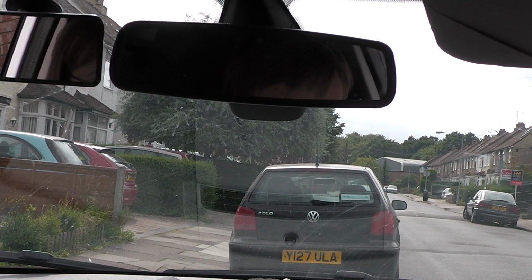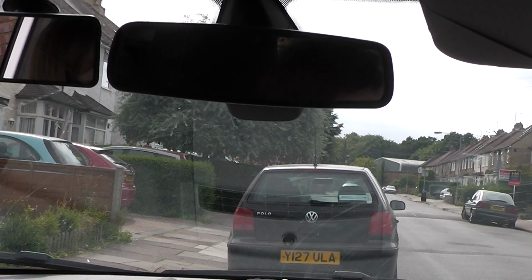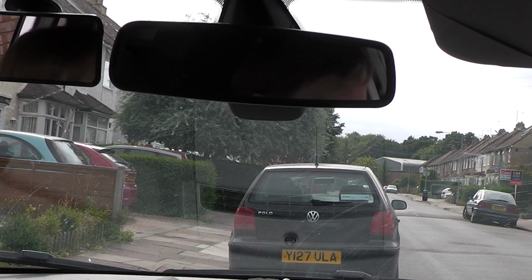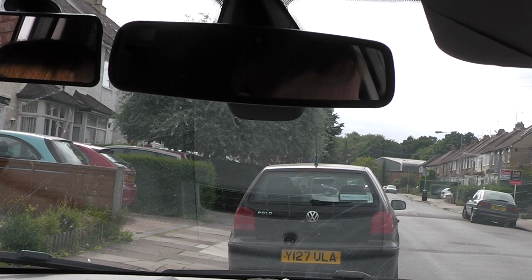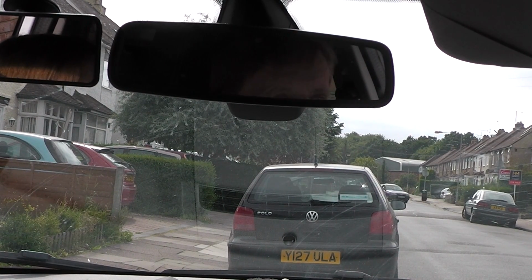Slowing down signal is, again, check your mirrors before you put your hand out. Hand out at shoulder level again. Palm facing the floor. And up and down, about the size of a dinner plate. Just 3 times.